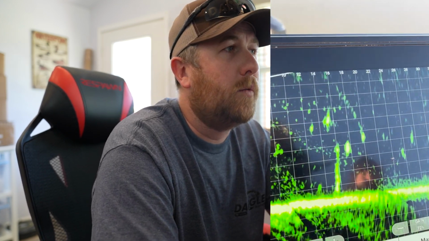And on this one, you can see my jig flows through there. No connection on that one, but that's okay. I want y'all to see exactly what we're looking at here. So let's jump into clip number 4 now.